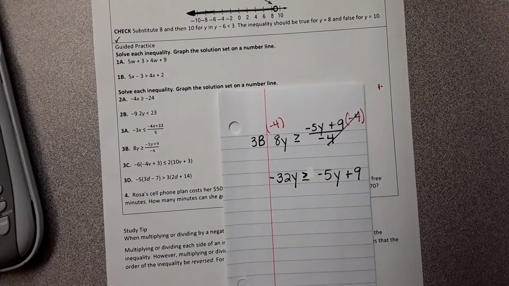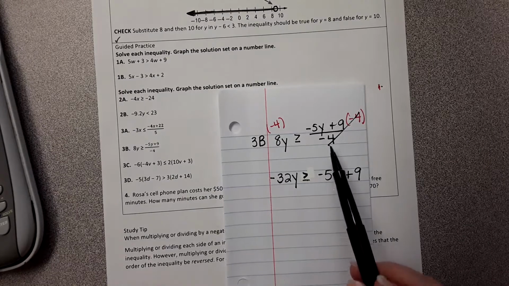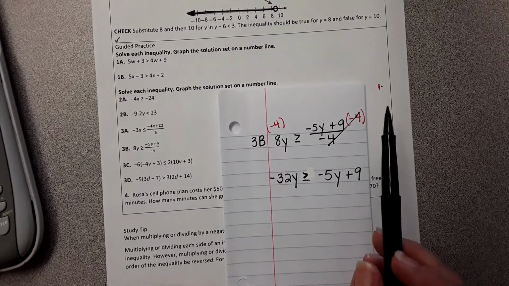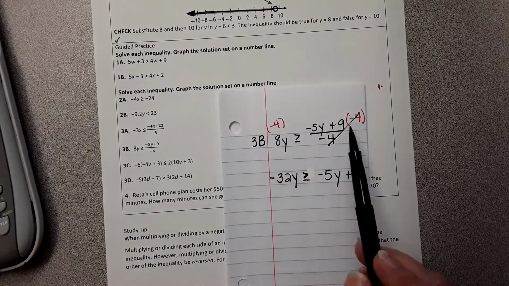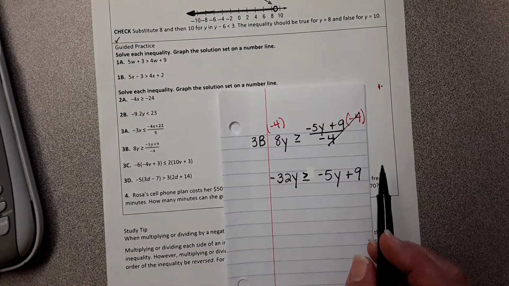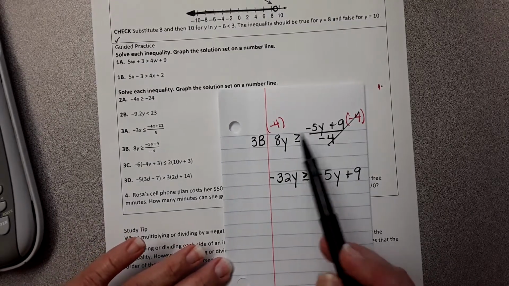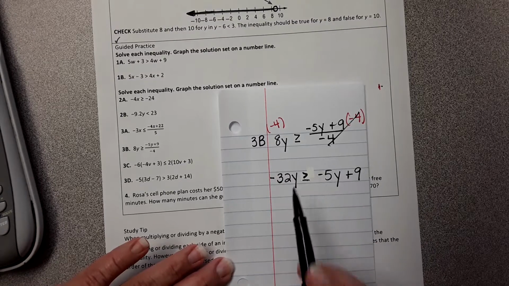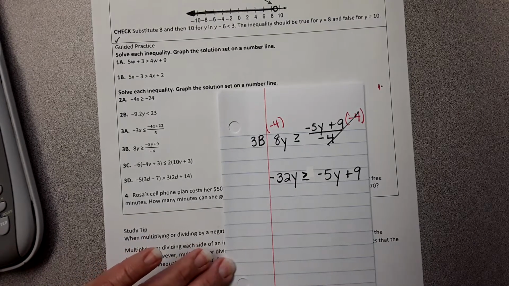Okay, so part 3. I've started example 3b. So I needed to get rid of the -4. And what I did is I multiplied each side by -4. So once we're done, I know you're like, Miss Fleury, you said when you multiply by a negative, you change it. But we're not, it's more of division, and I want to show you.